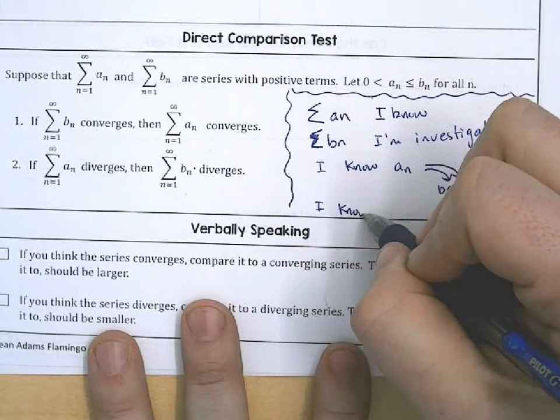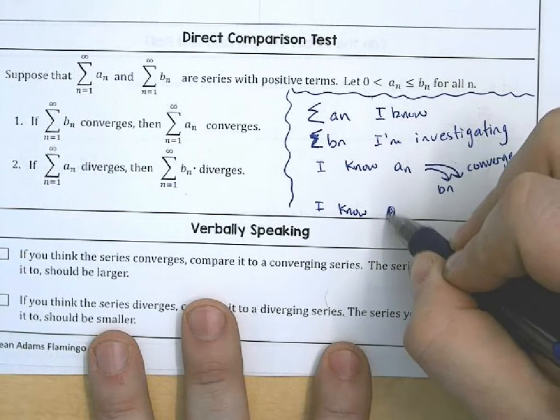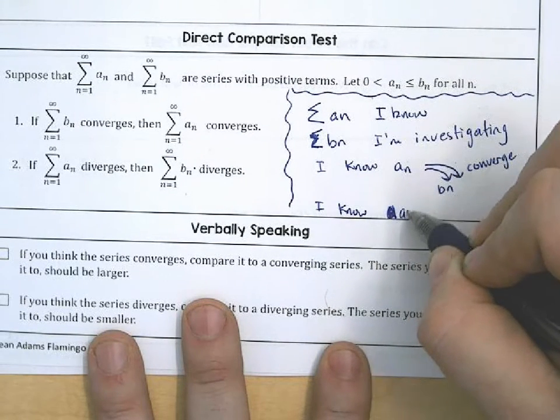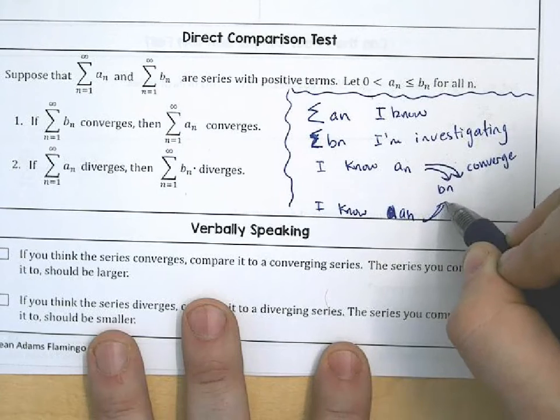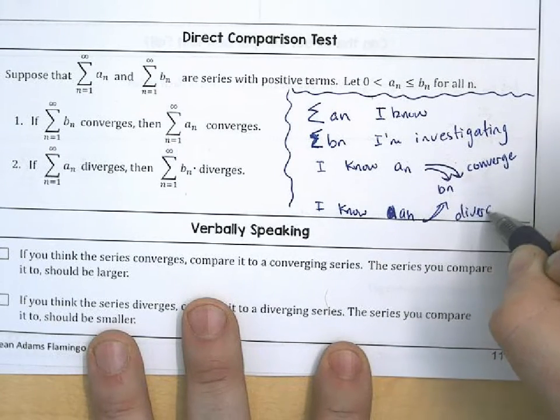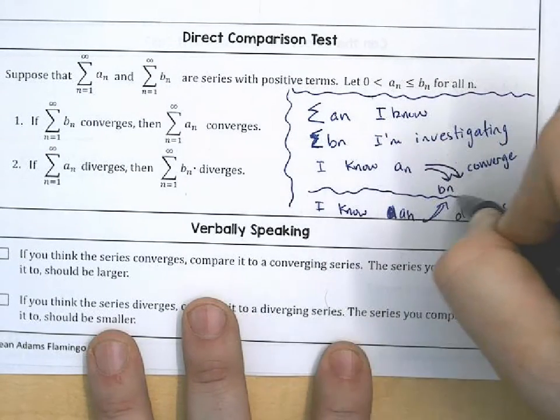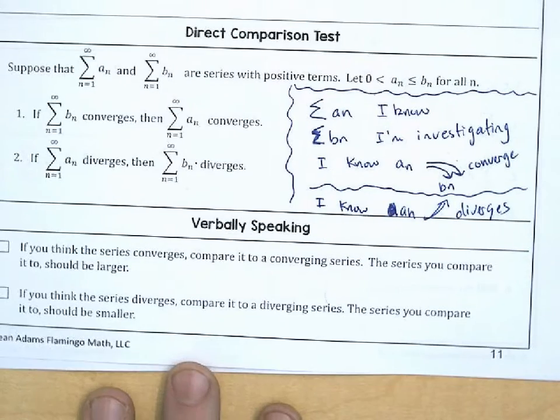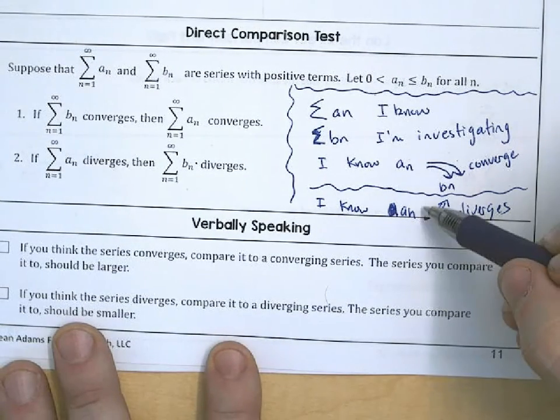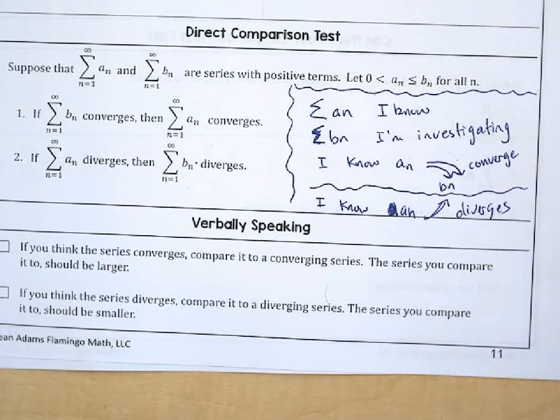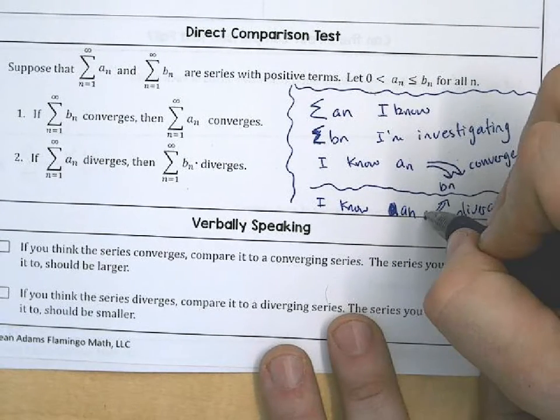So if I know that A sub n diverges, then do I want B sub n to be above A sub n or below A sub n? I want it to be above.